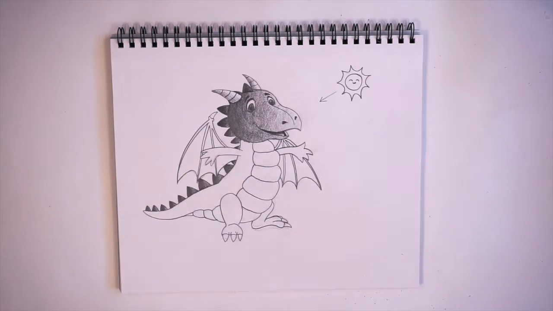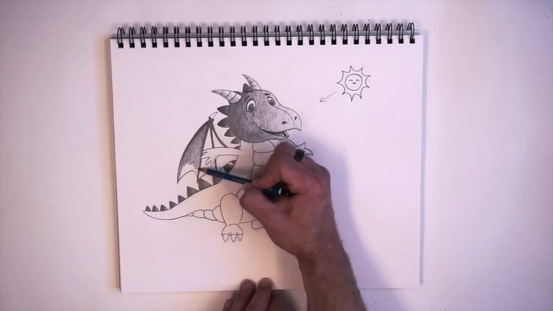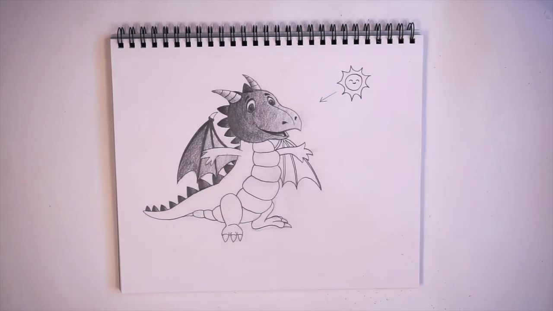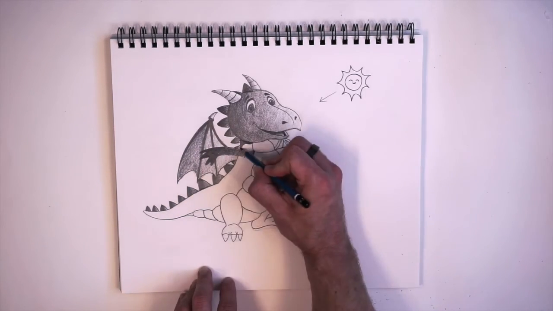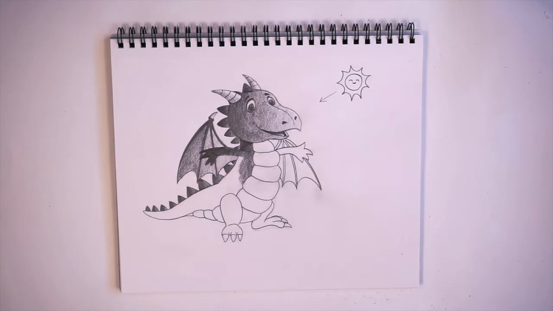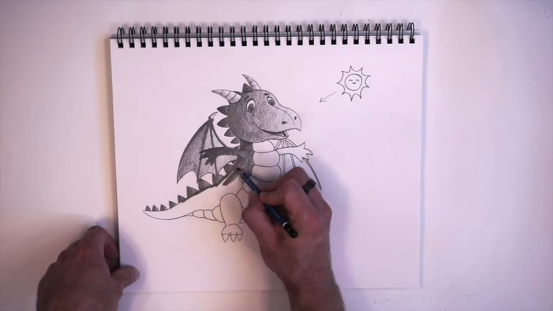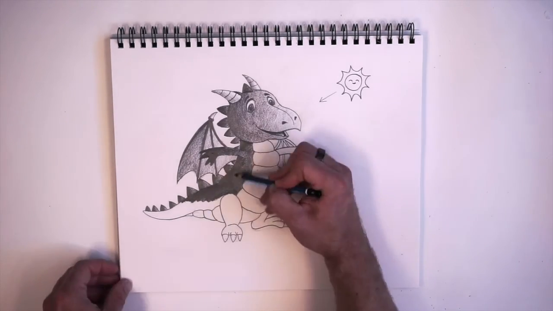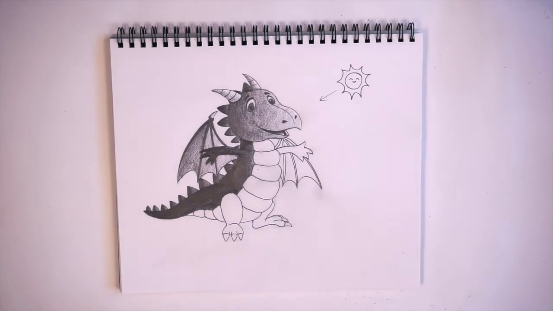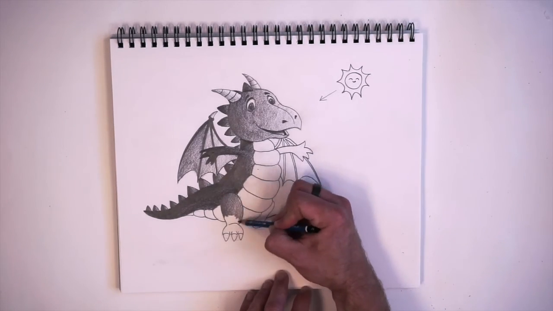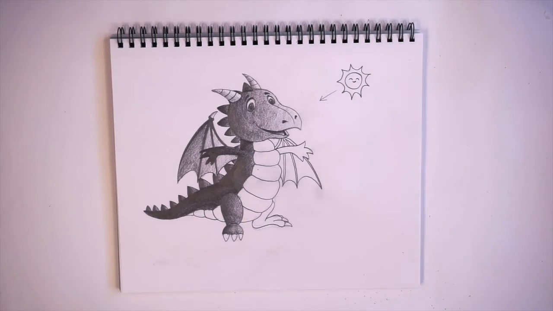So for example, when I'm shading in the dragon's horn, the dark side of the horn isn't going to be as dark as the dark side of the face, but it still needs to be darker than the light side. Sometimes you have to go back and adjust too, that's okay. Always think about where that light source is and how it would be affecting each part of your character.